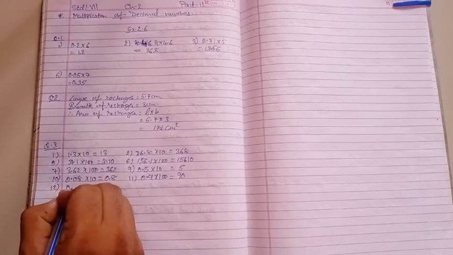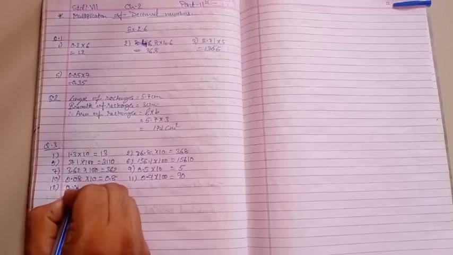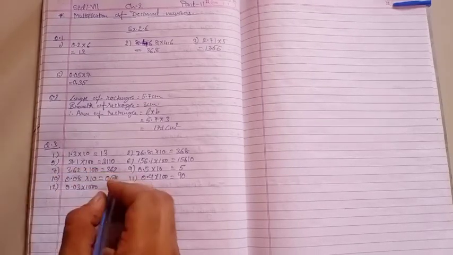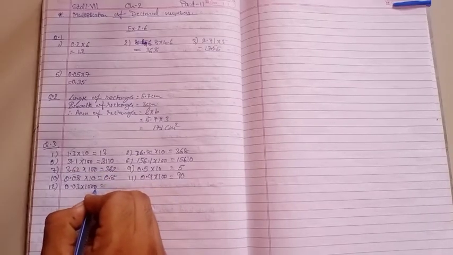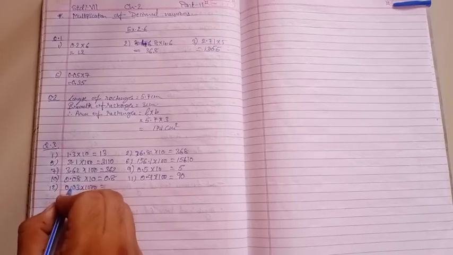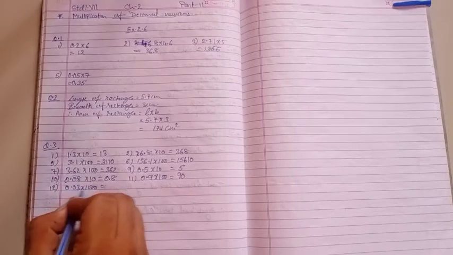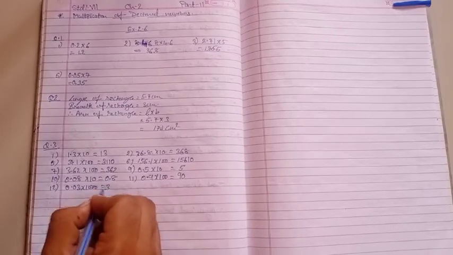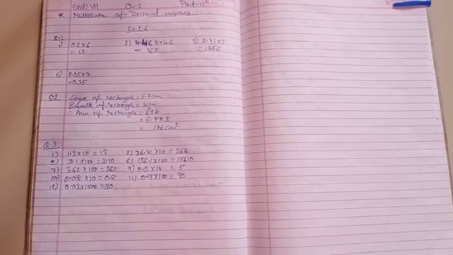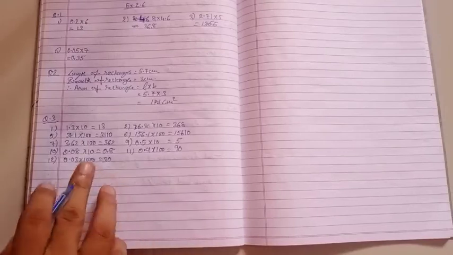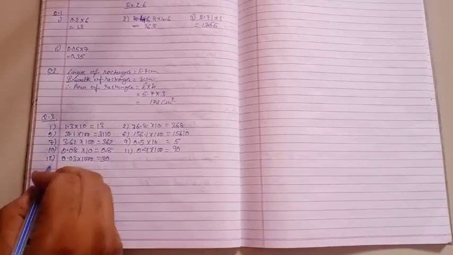12th one is 0.03 into 1000. So no problem, 3 zeros, so 3 digit we have to move towards the right, but here it is only 2, so those zeros से 0.03 will become 3, still 1 0 is remaining, that will be added at last. Okay, so that was your question number 3. उसमें भी remaining part you have to do it by yourself.